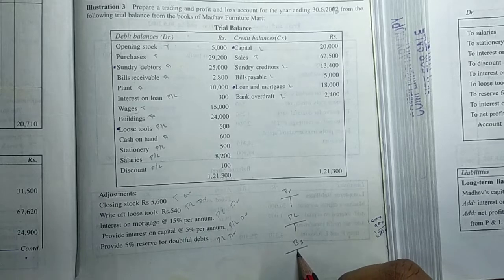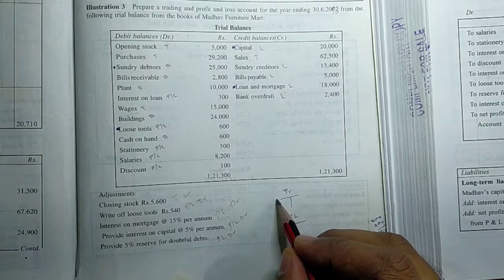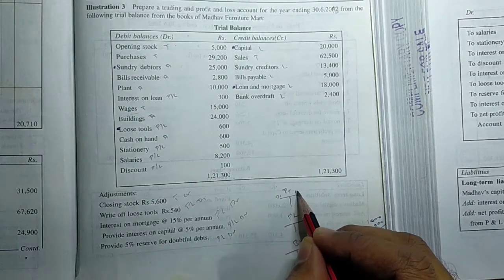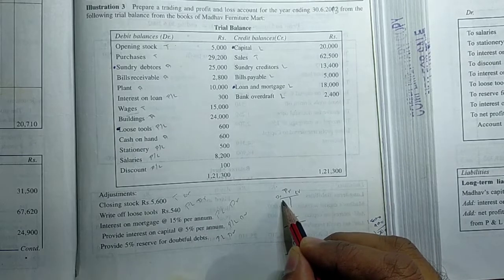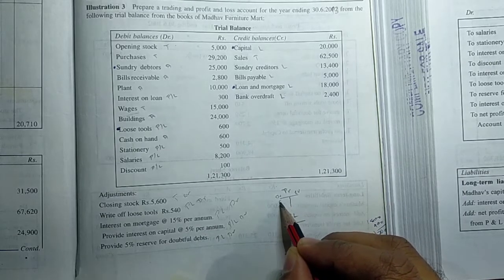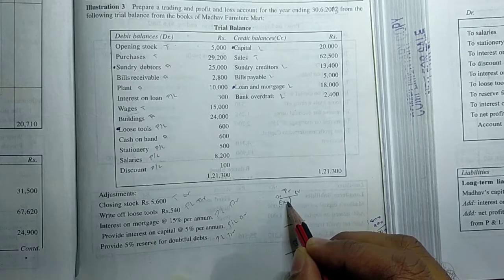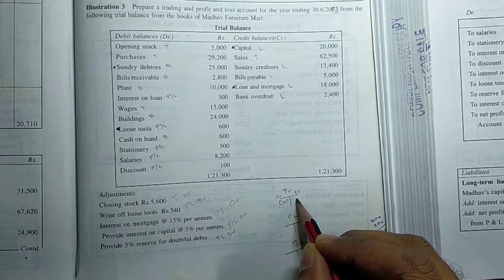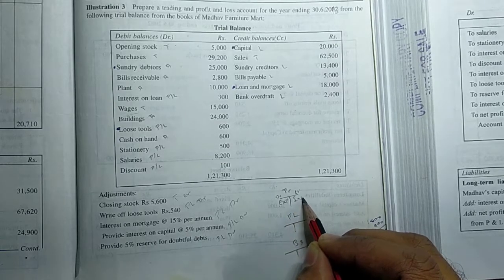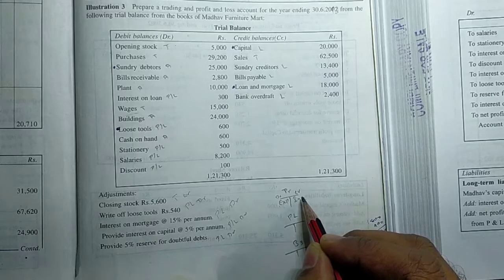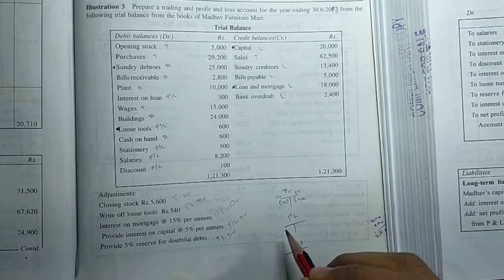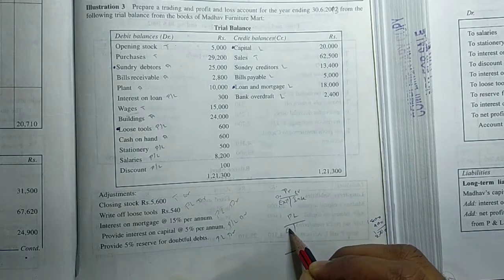The trading account has a debit side as well as a credit side. On the debit side, all expenditures used to be there. On the credit side, all incomes and revenues used to be there. It happens in the same way over here as well.